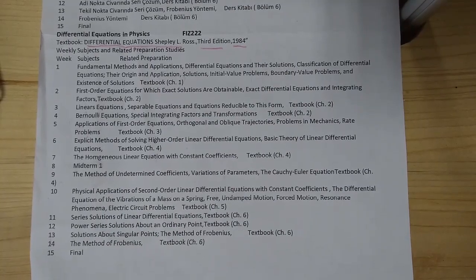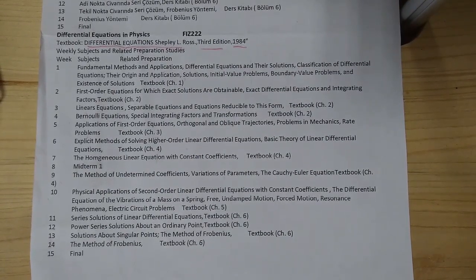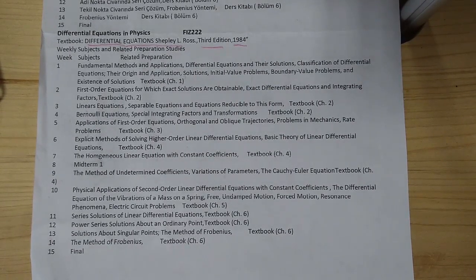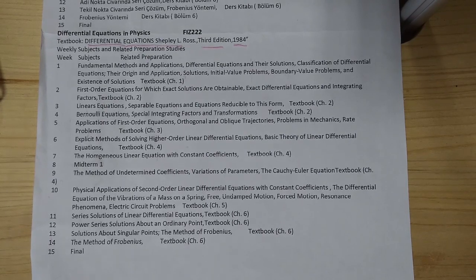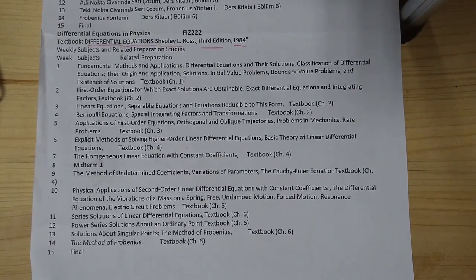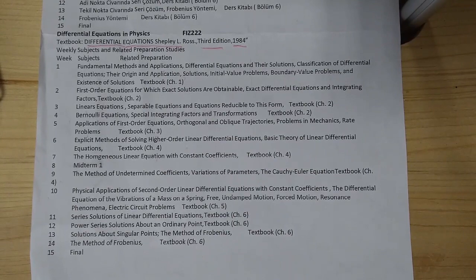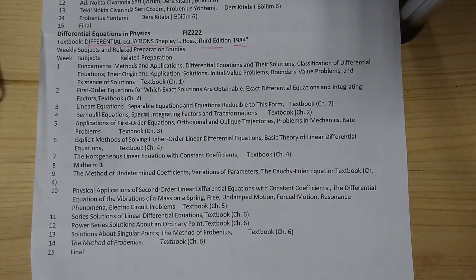So any question about the content? Also, I'm going to assign homework sets. There are also many examples and problems in this textbook, and I'm going to assign the homework problems from this textbook. You can get a legal copy of this textbook on the internet. Any question? Okay, now let's conclude this section and continue with chapter 1.